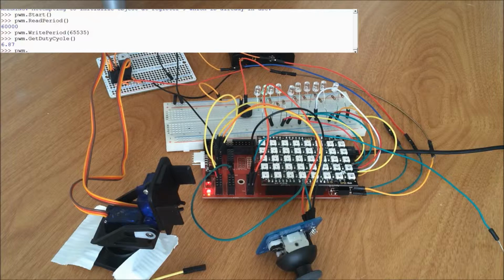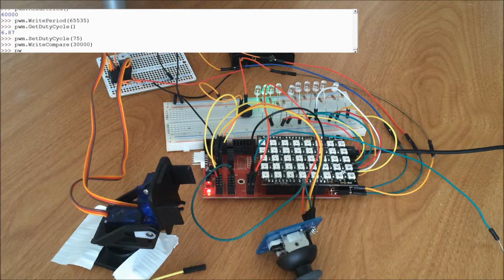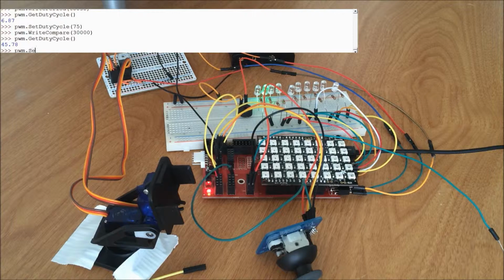So why don't we change that to like 75. You'll see that it gets a lot brighter. And yeah, it's pretty simple PWM stuff. You can write the compare value too. You have a lot of options here. Let's make it 30,000. So close to 40-something percent would be the new duty cycle there. You see it gets a little bit dimmer, and then you can get the duty cycle back and see 40-something percent. Pretty simple.